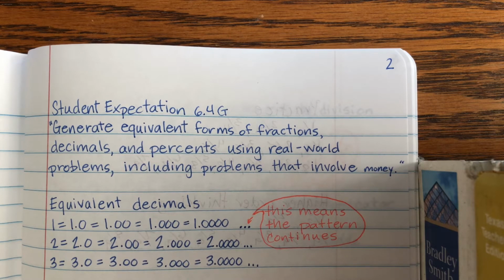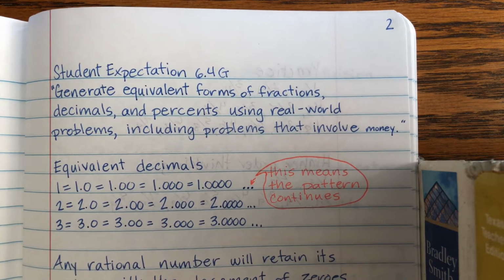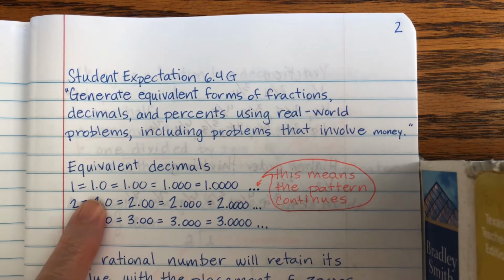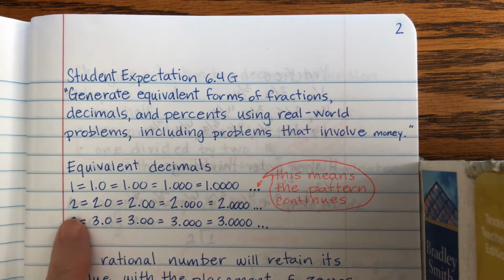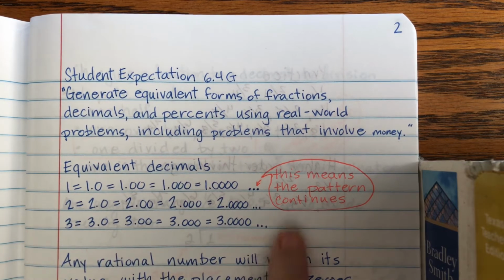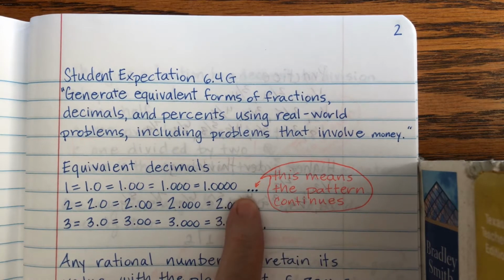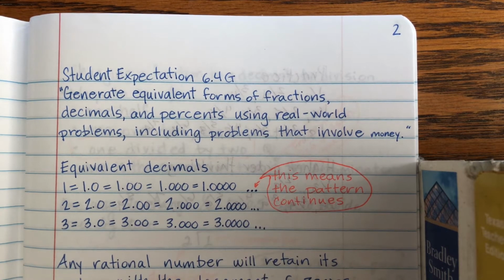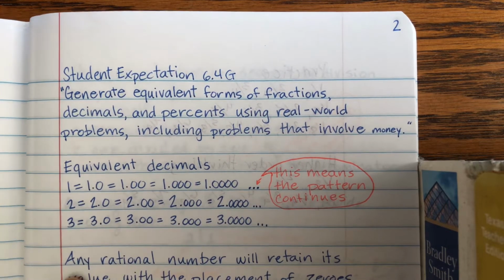So I wanted to start out with the most basic, and most of you have already learned this. Just want to remind you of it though. Equivalent decimals. 1 is equal to 1.0, that's equal to 1.00, and you can see the pattern continues. I've also done it for 2 and for 3. My little word bubble here says these 3 dots, they're called ellipses. That means that the pattern continues.